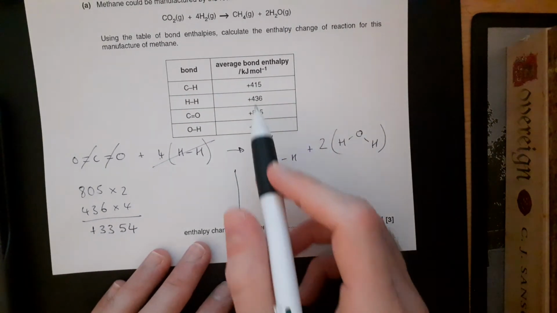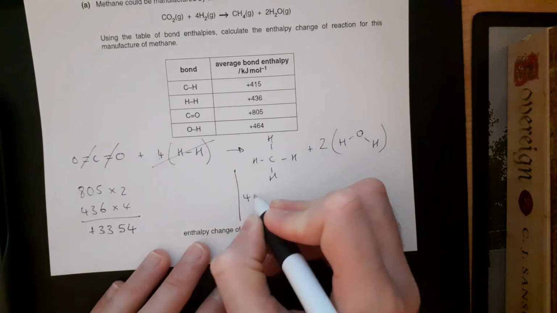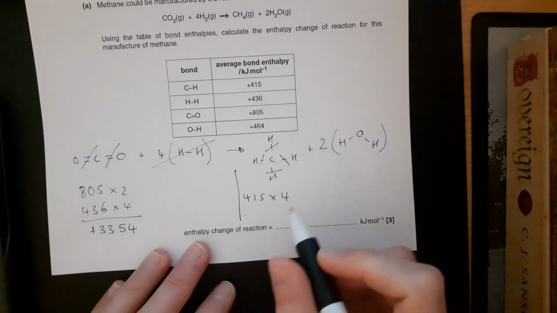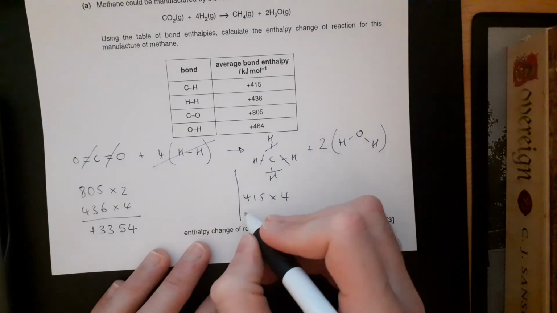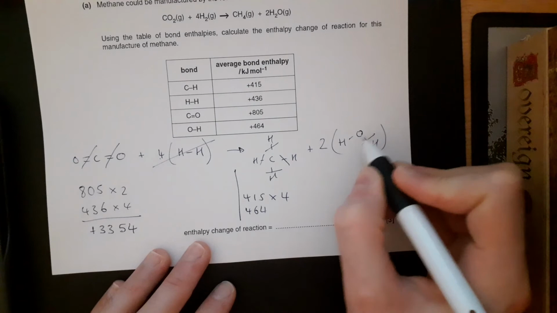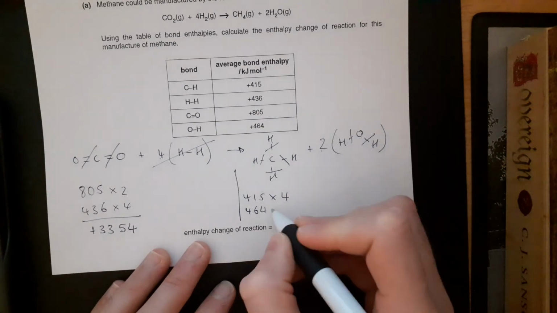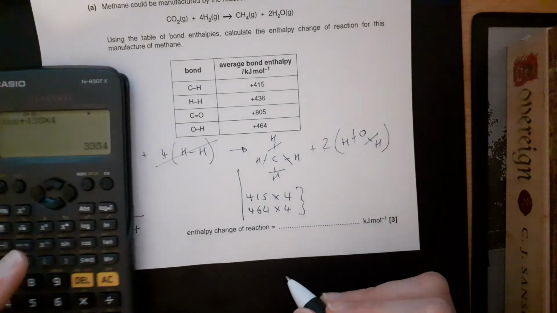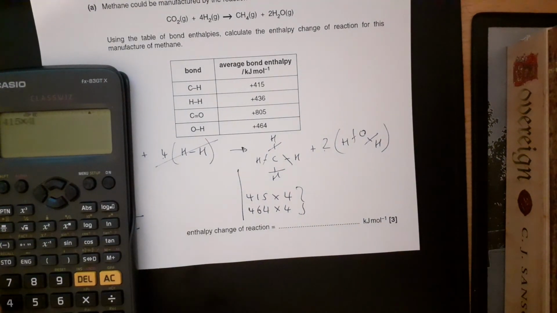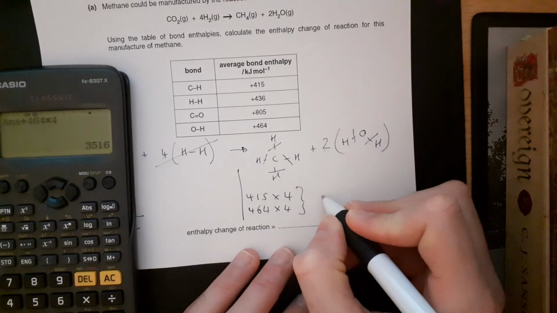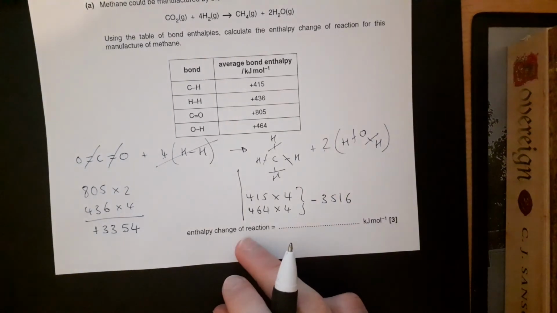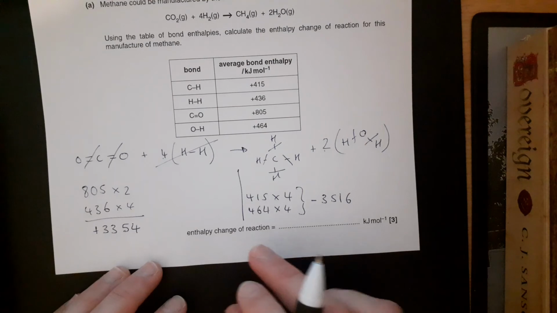Okay, what about this side? We've got the CH bond times 4. That does all of those. And then we've got the OH bond, which is 464. And I've got 1, 2, but then I need to times it by 2. So that's times 4 as well. So let's add that up. 415 times 4 plus 464 times 4 is 3516. And that's going to be negative because that's energy being released when we're forming these bonds.